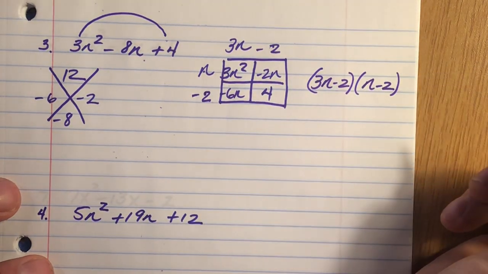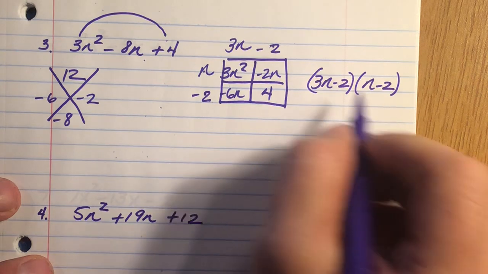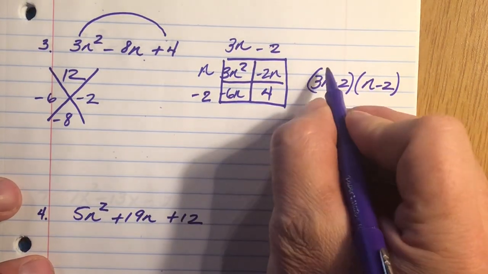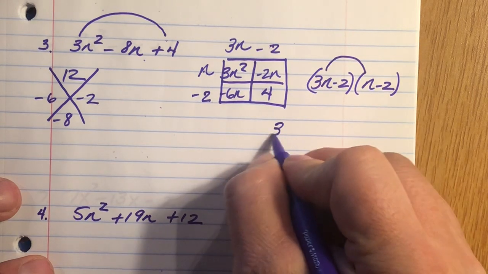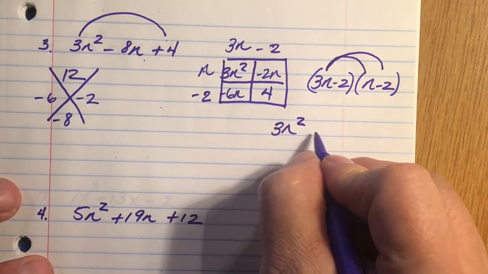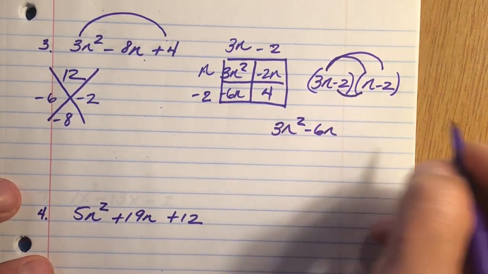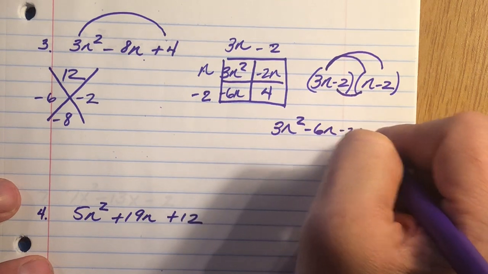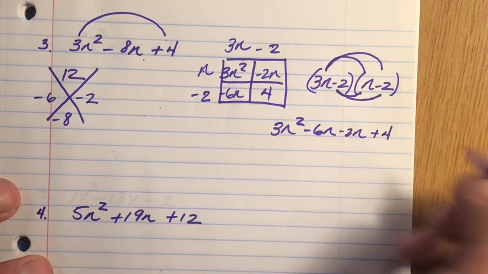Now, you can always double check by foiling this back out or distributing it back out. Watch. 3n times n is 3n squared. 3n times negative 2 is negative 6n. Negative 2 times n is negative 2n. And negative 2 times negative 2 is a positive 4.